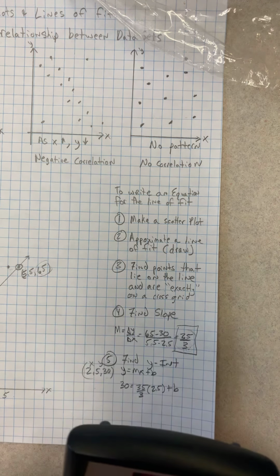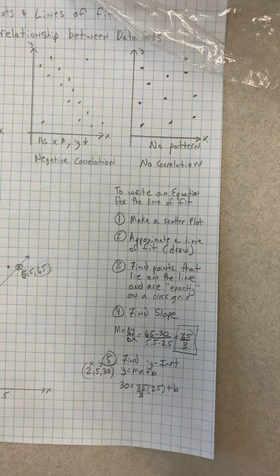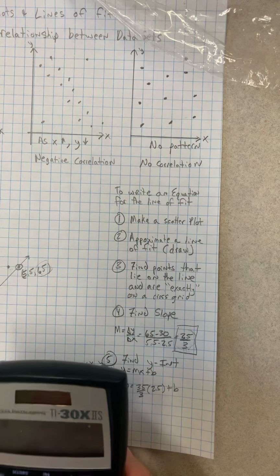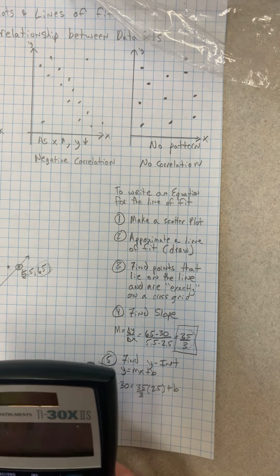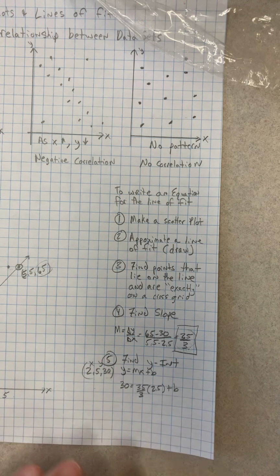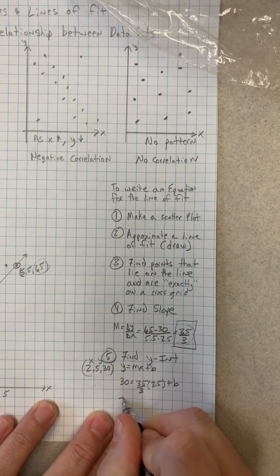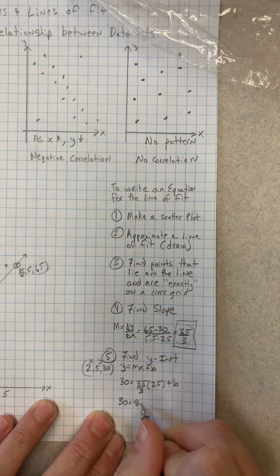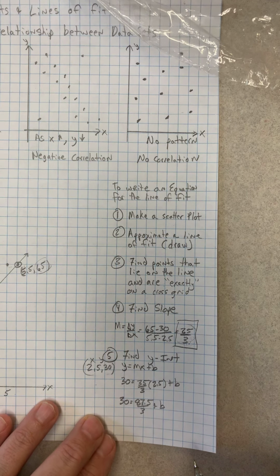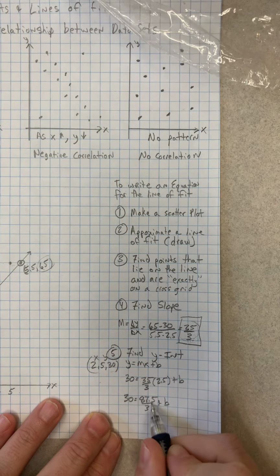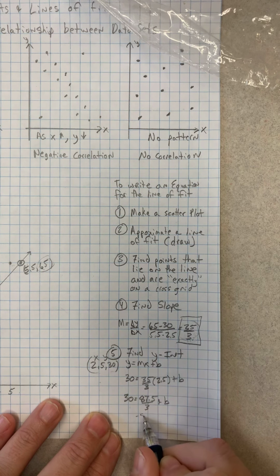So I'm going to leave that. 35 times 2.5 gives me 87.5. So 30 would equal 87.5 over 3 plus b. You would now have to move this over, so I need to subtract 87.5 over 3.